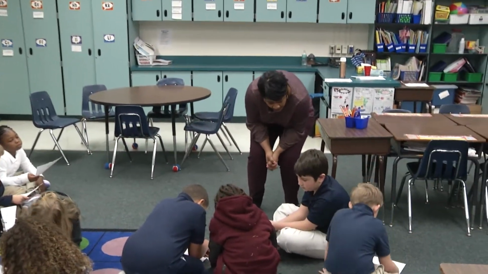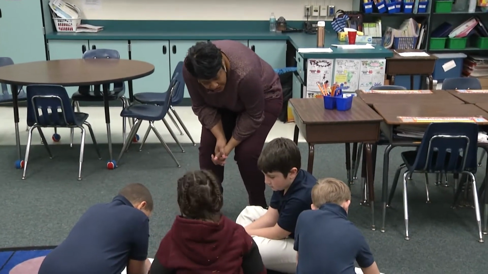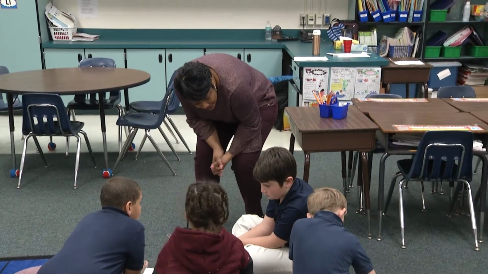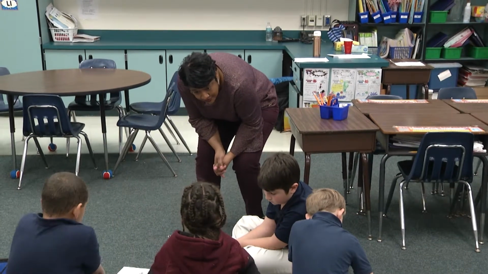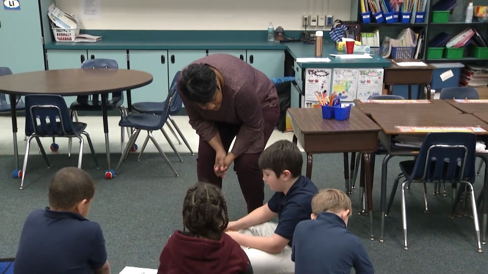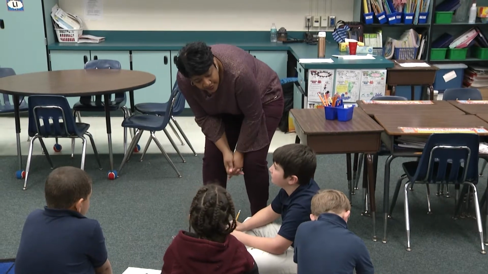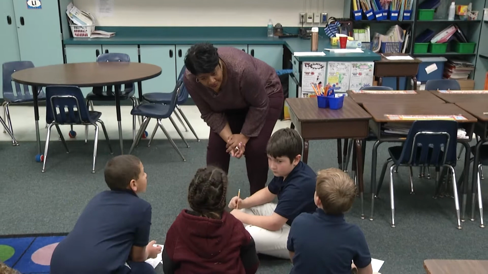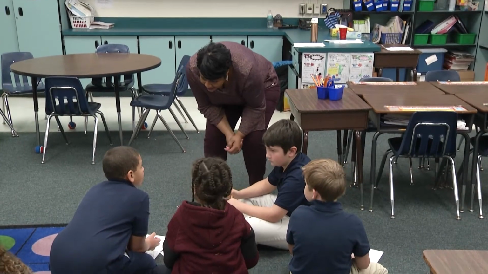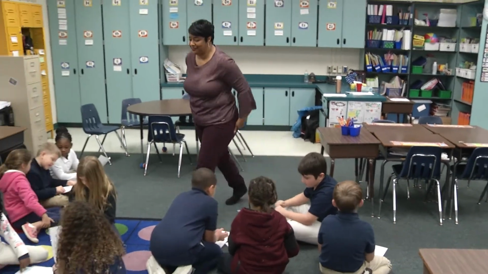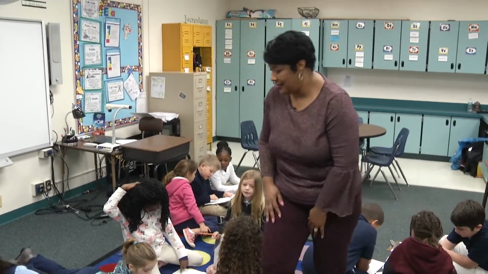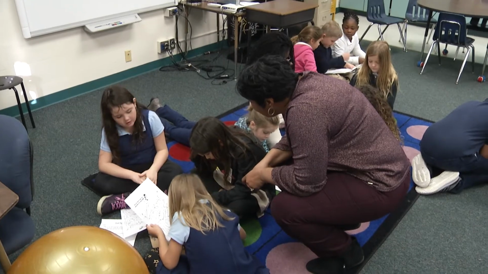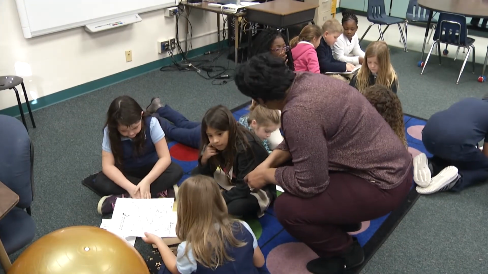It's two digits. Hey, what strategy did you decide to use? What strategy did your team decide to use? Standard algorithm or break apart? Standard algorithm? Richard, what did he just say? Standard algorithm. Okay, thank you. Ladies, what strategy are you going to use? Standard algorithm. Okay. All right.